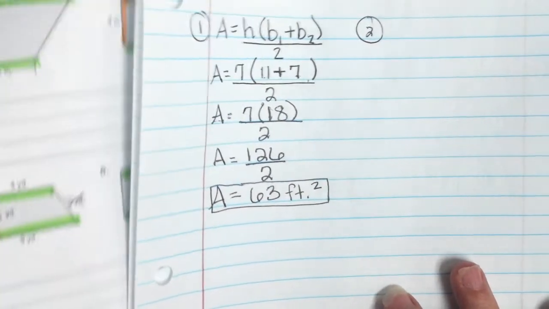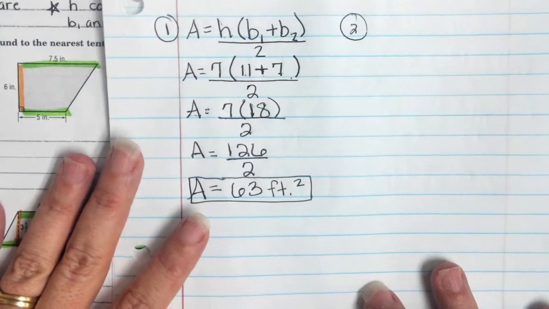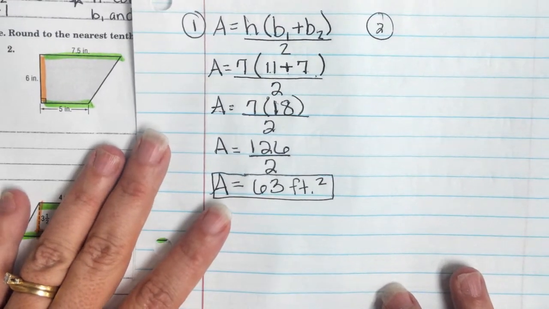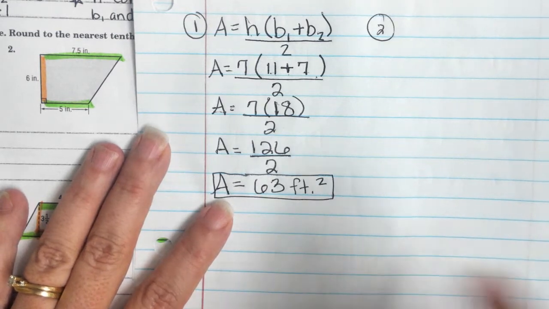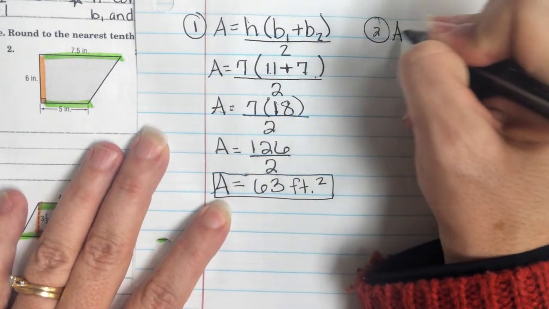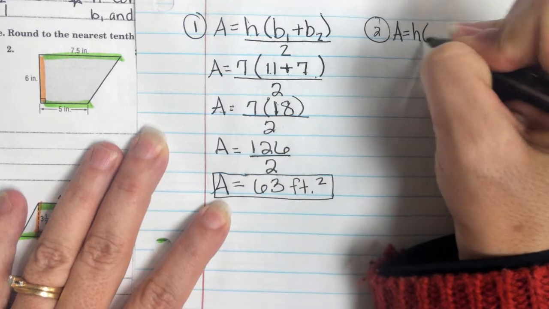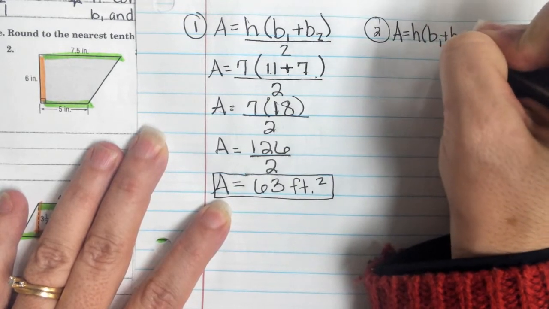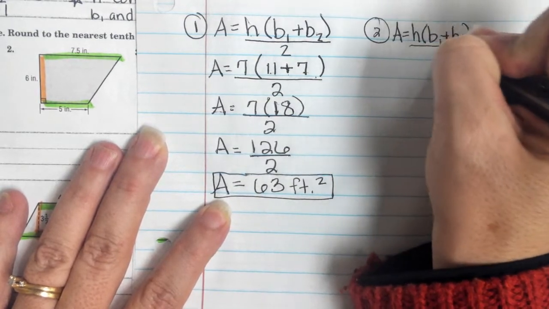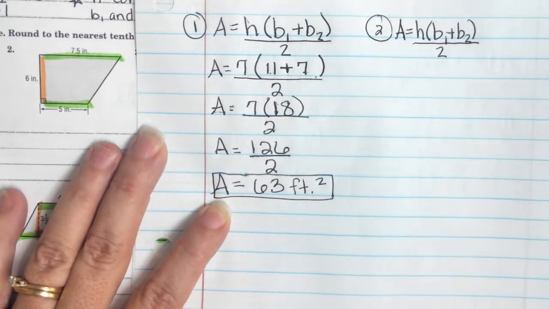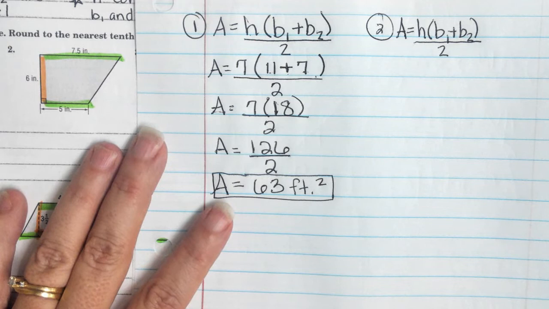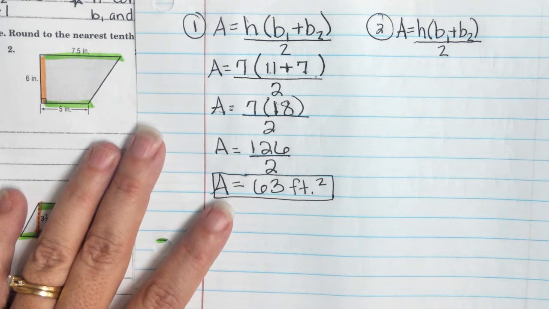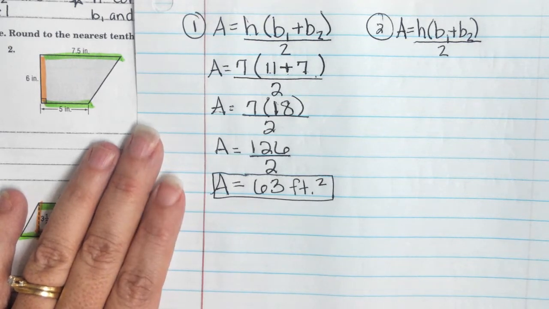Okay. Let's do number 2. Okay. Here is number 2 shape. So we look at number 2. It is a trapezoid. So first thing, I'm going to write the formula. Okay, now we're going to fill it in.